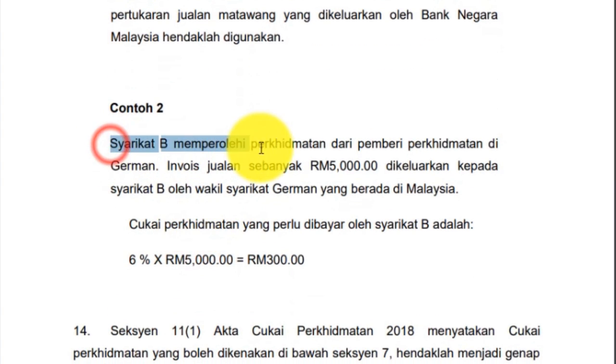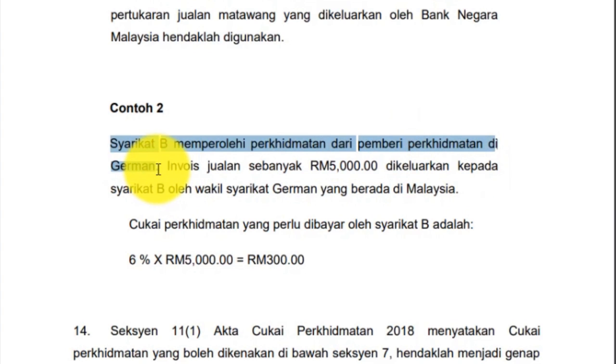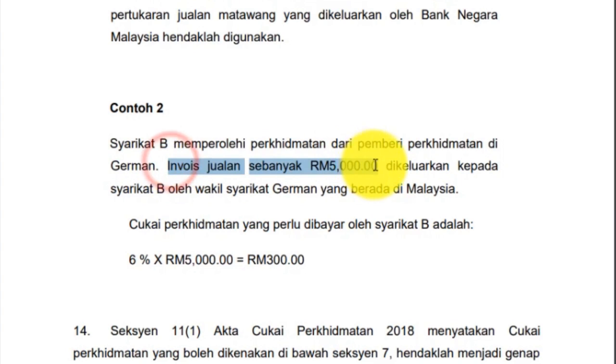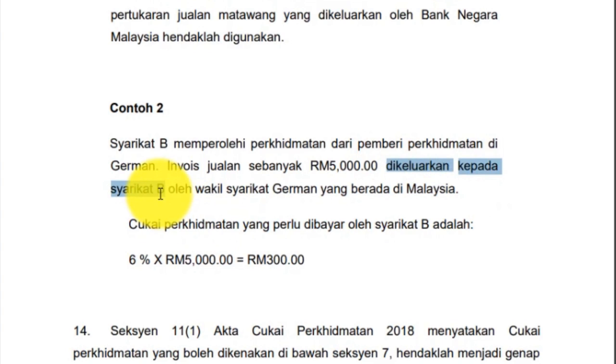So company B received a service from a company from Germany. The invoice is Ringgit Malaysia 5,000, which was provided by a representative company B for the German company in Malaysia. So company B is the German company representative in Malaysia.